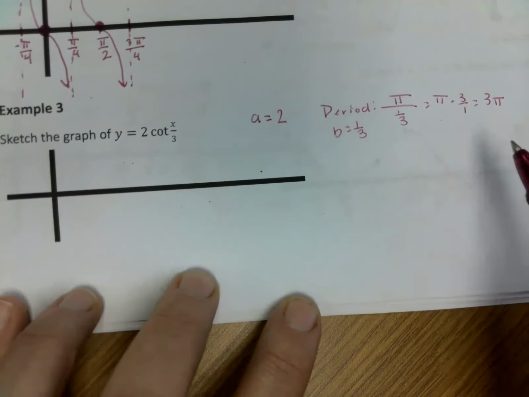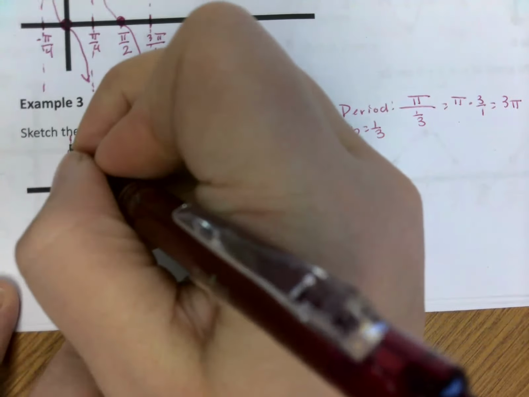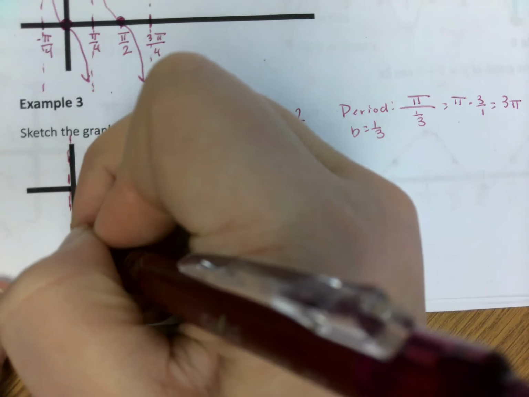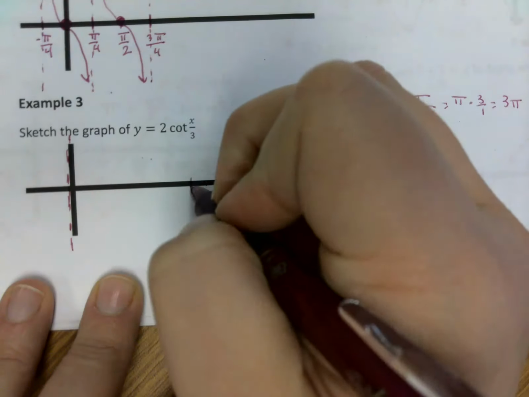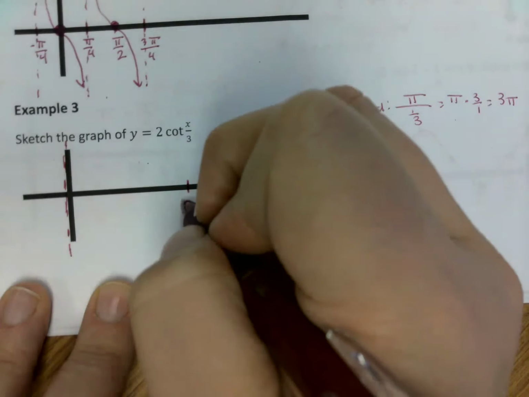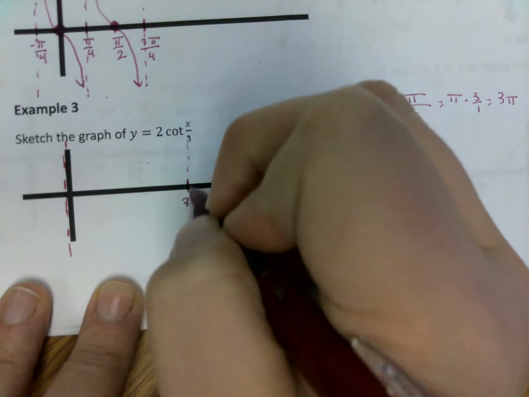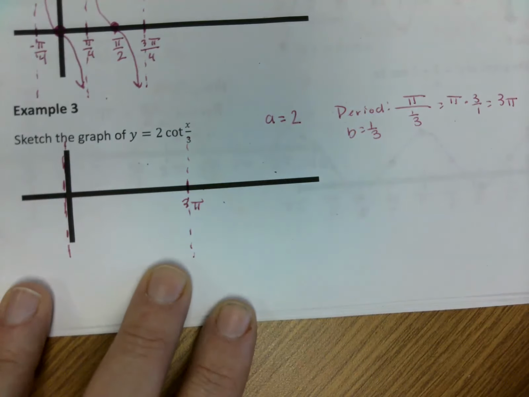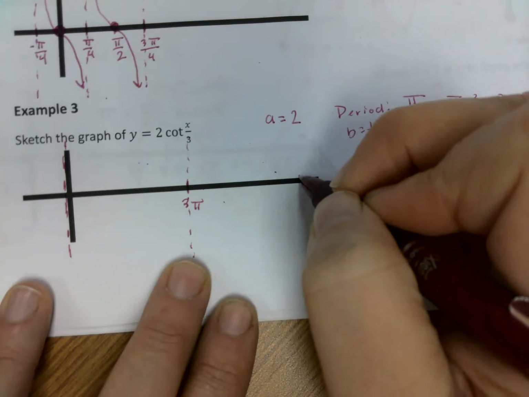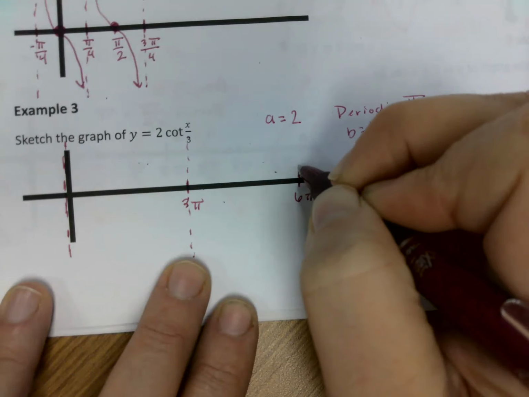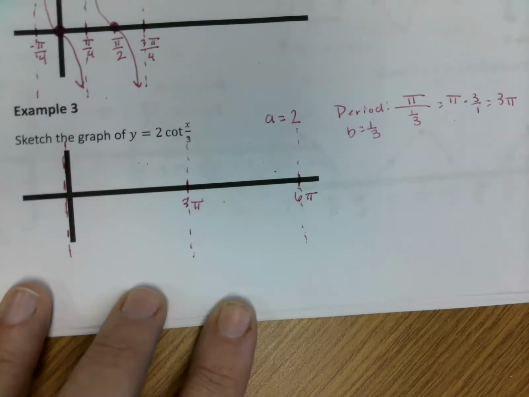So since I know that my 2 periods are 3 pi each, that means 1, I'm going to write to the side because I wrote a thick line, will be at 0. The next, then, because its period is 3 pi, will be at 3 pi. So that would be 1 vertical asymptote. That's going to be 1 period. And now, if I add 3 pi to that again, this will be at 6 pi.